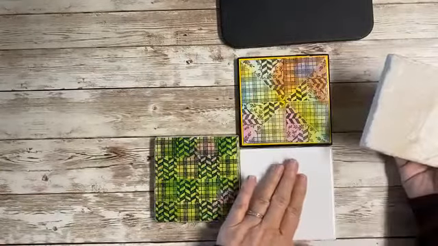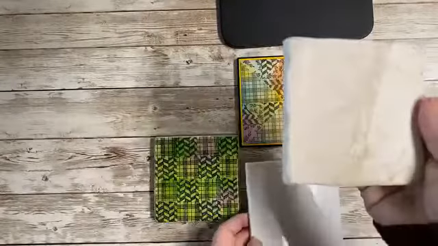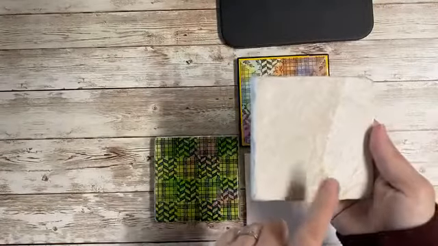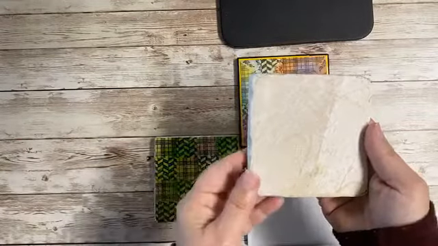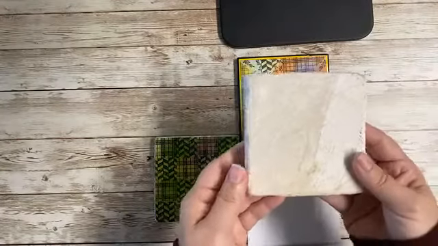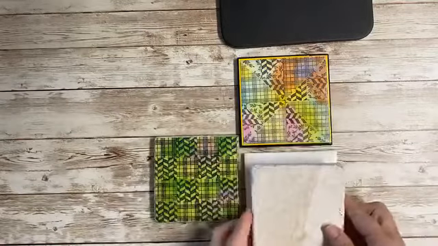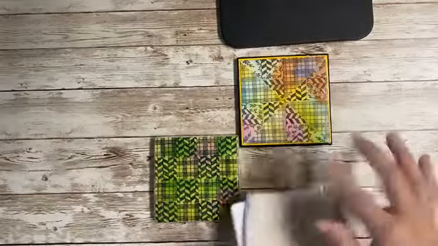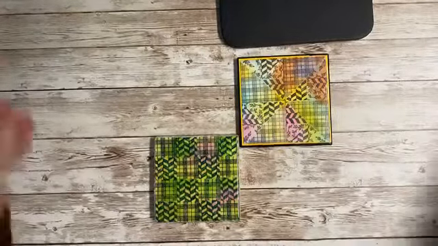I haven't stamped directly on these ones, but on the marble ones, I have stamped directly on these. But again, you need to use a StazOn, and it will last. And those are beautiful too. But for this technique, I wanted to use color behind my pattern to really make it pop.